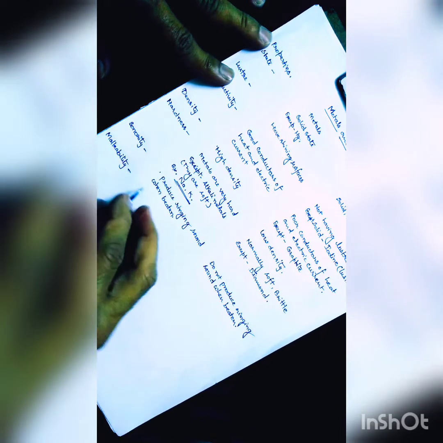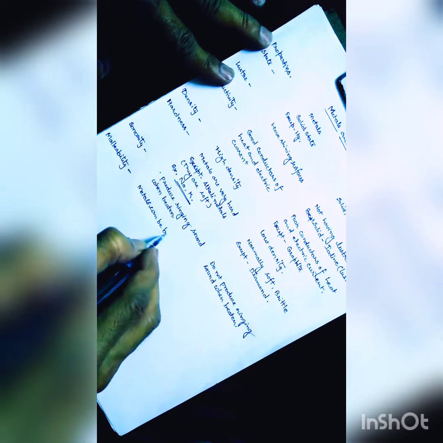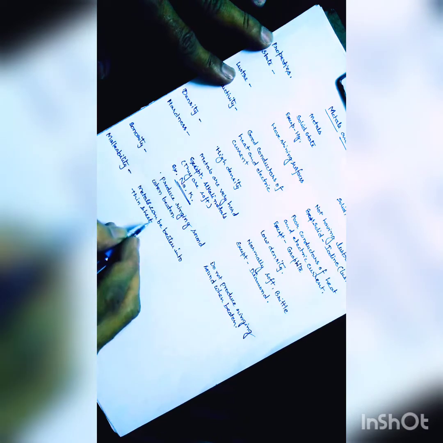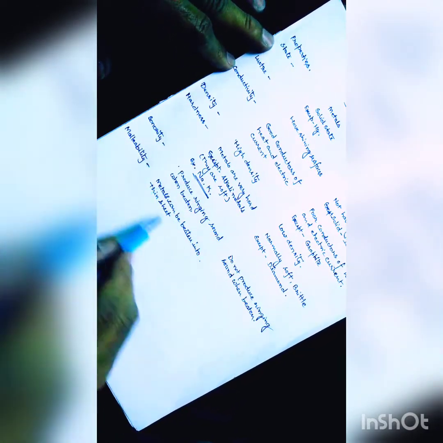Another one is malleability. Metals can be beaten into thin sheets.